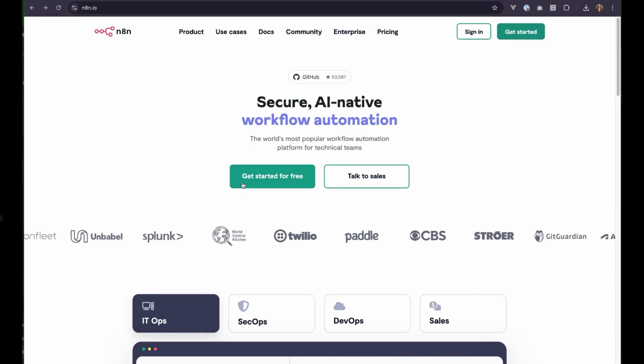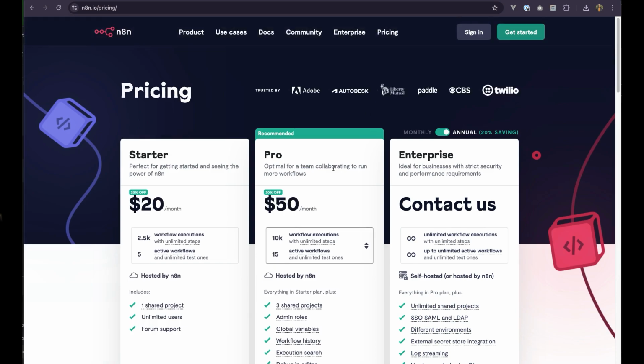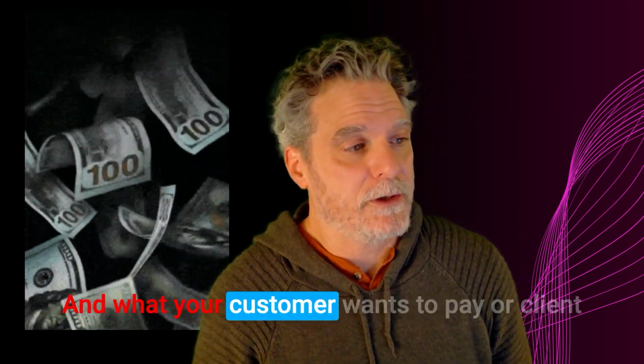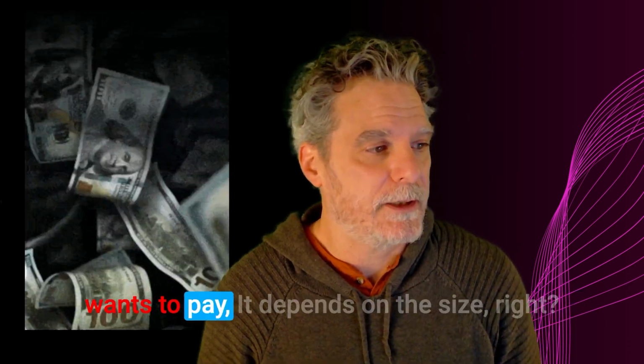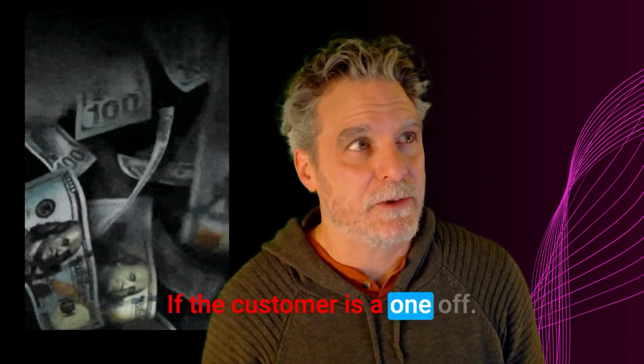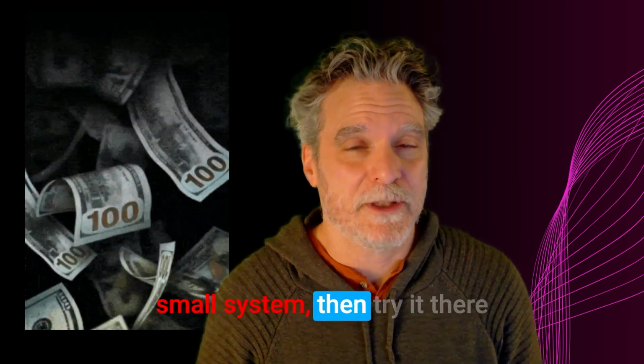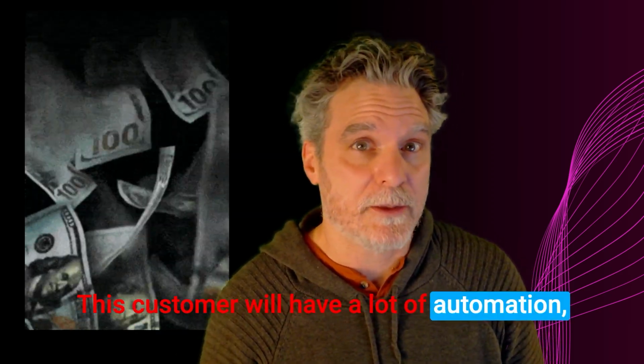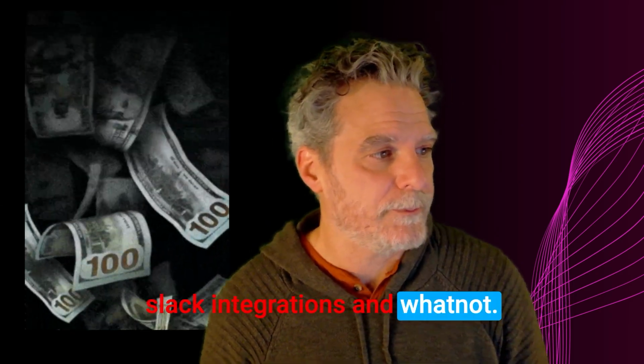We could have hosted it with N8N, but I just decided not to. But it would have been good. It just depends on the money and what your customer or client wants to pay. It depends on the size, right? If the customer is a one-off small system, then try it there and see what the benefits are. This customer will have a lot of automations, Slack integrations, and whatnot.